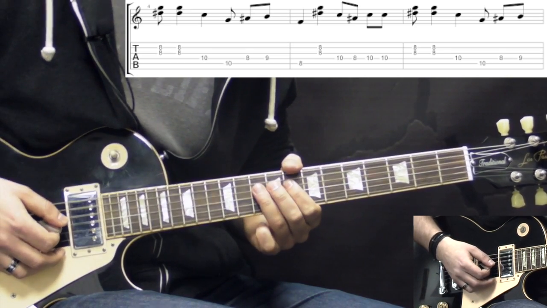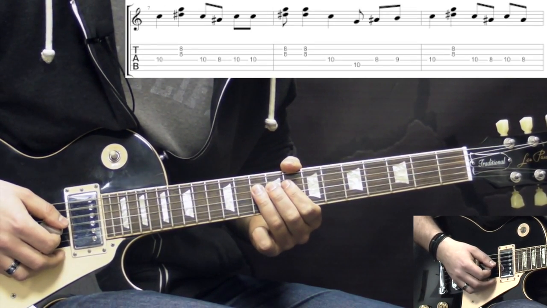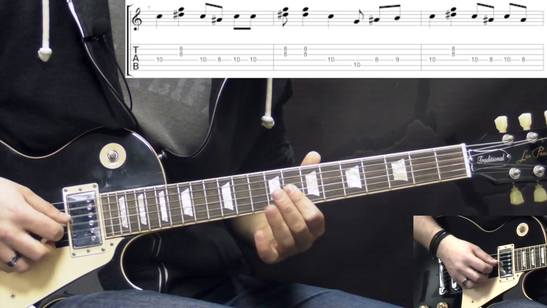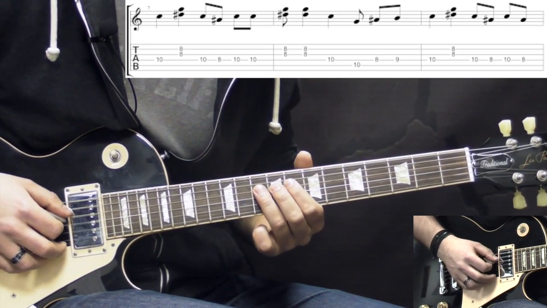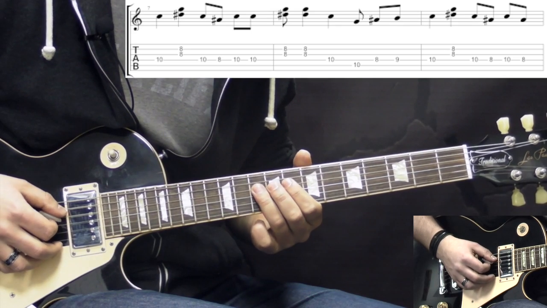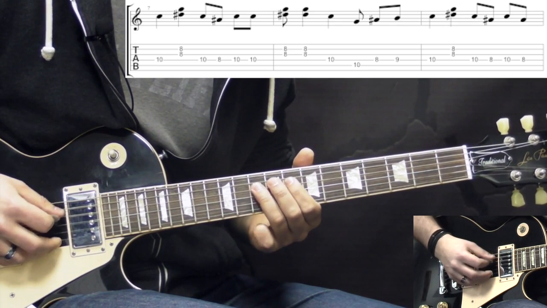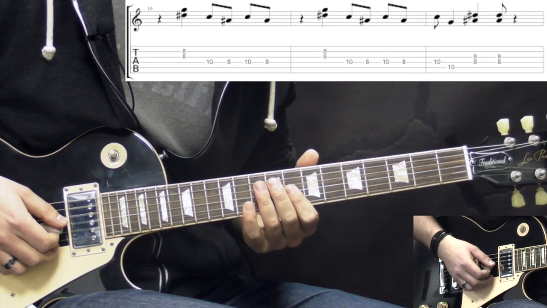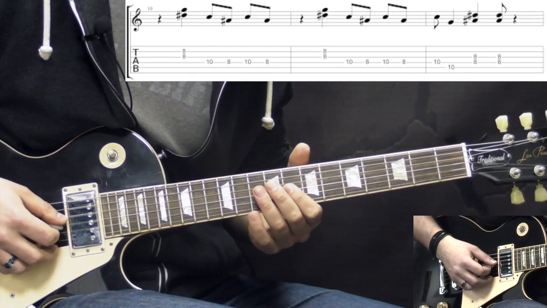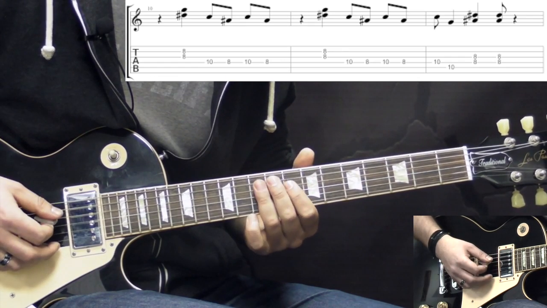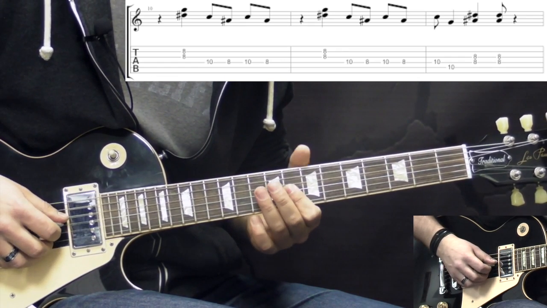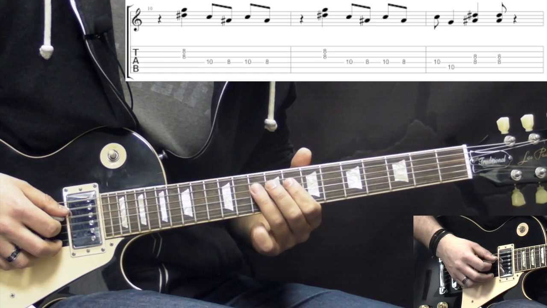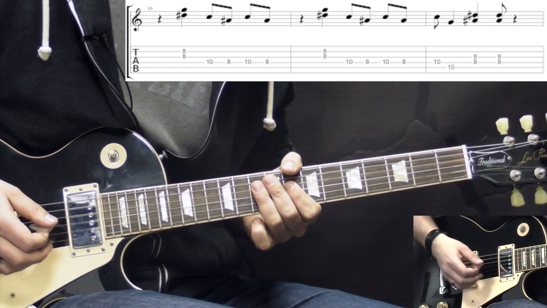Now, when we go to the turnaround, we play the double stop on the 8th fret, and then we play on the D string 10, 8, 10, 8. Then it's followed by a rest of the next bar, and then again we repeat. Same thing, so we play a double stop, and then we play 10, 8, 10, 8. This is for the turnaround, and we play it 3 times.